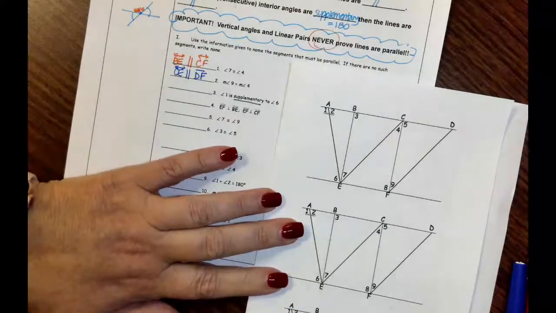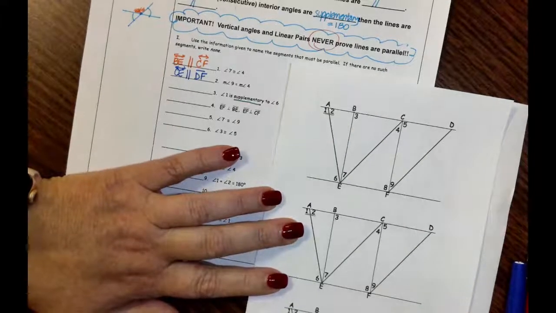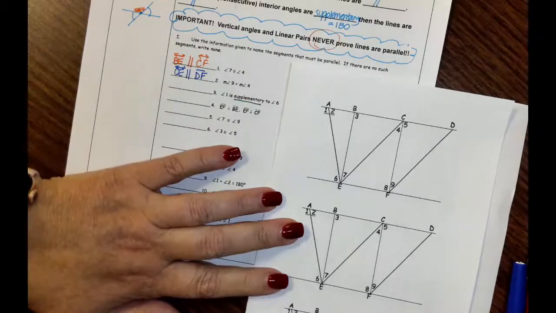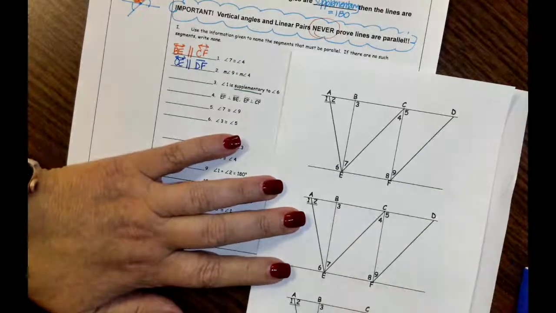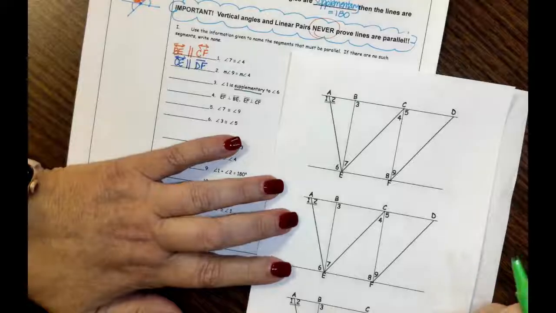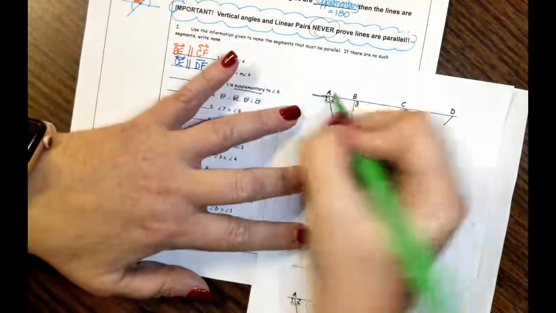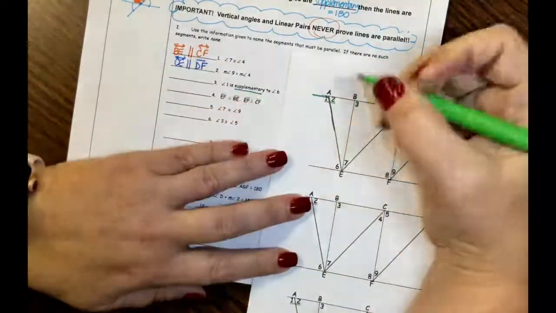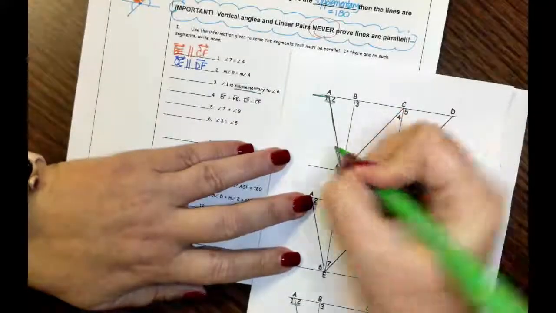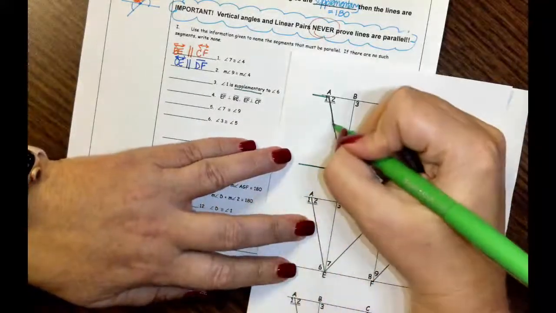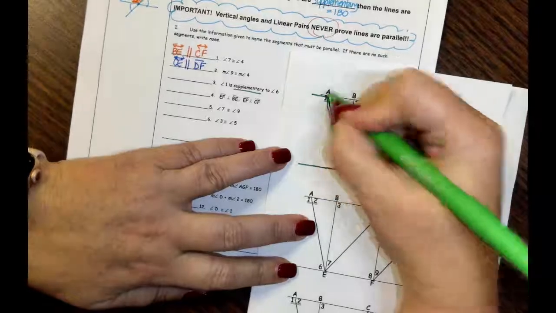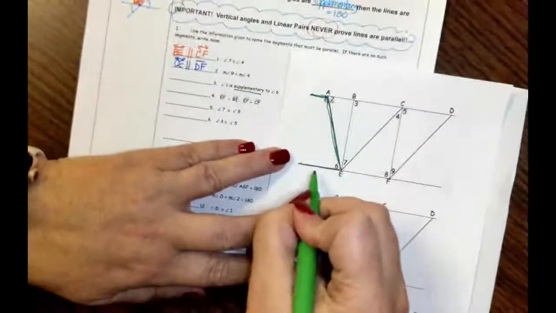So in order for that to be true, for lines to be parallel, they're going to have to be same side interior angles. So angle 1 is right here. Here's angle 1 and angle 6. Here's angle 6. And so if you connect those lines all together, trace them out so that you can see them, you can see that this line is parallel to that line.